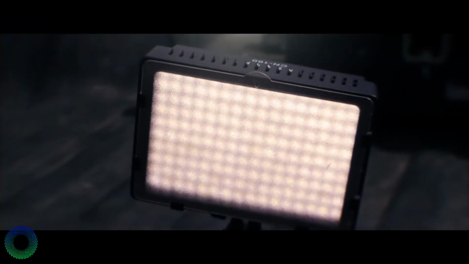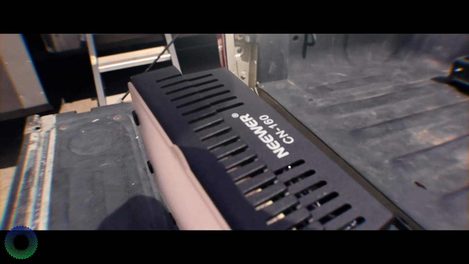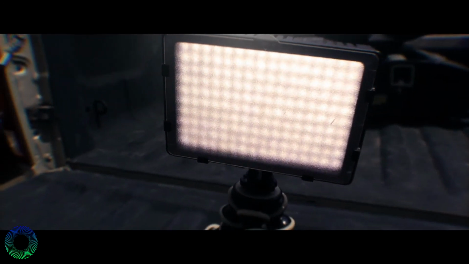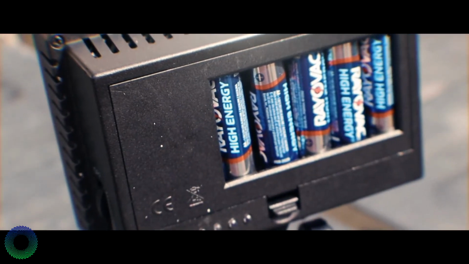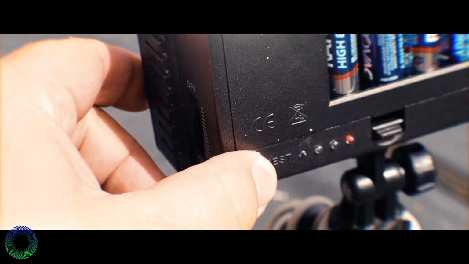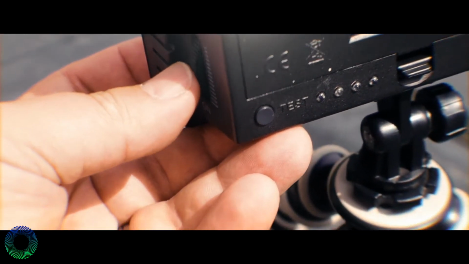Next is my primary light that I use, and it's a newer CN150. It's a battery powered LED light. It actually has the ability to do both 5500 and 3500 Kelvin color temperatures, so you can make it more warm or harsh if you like.